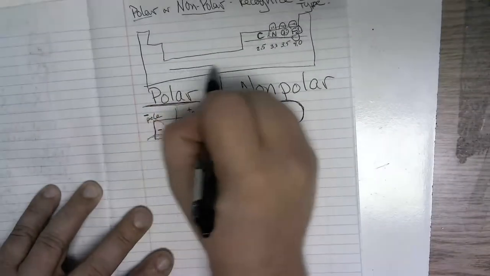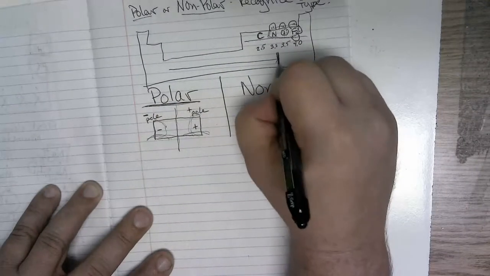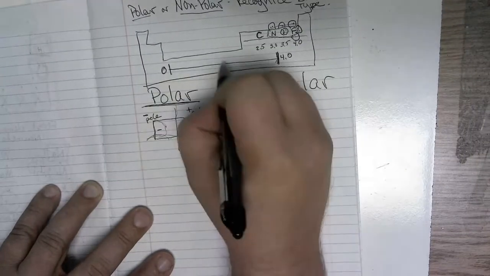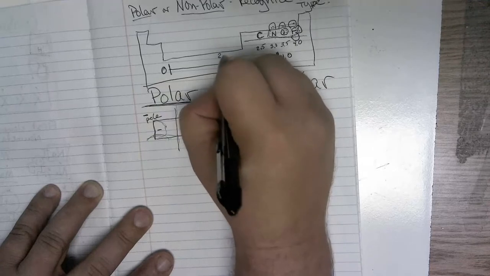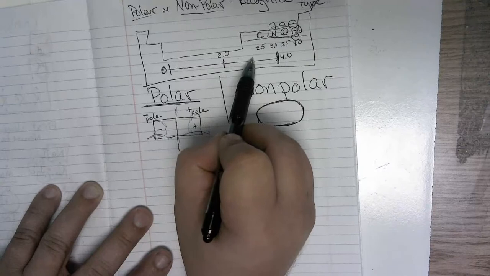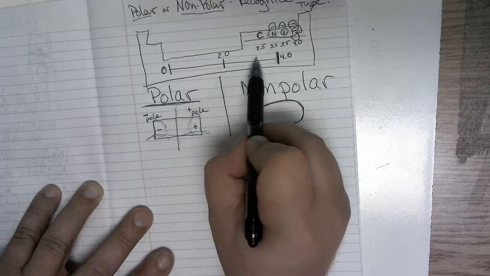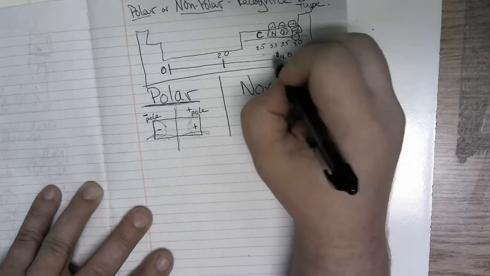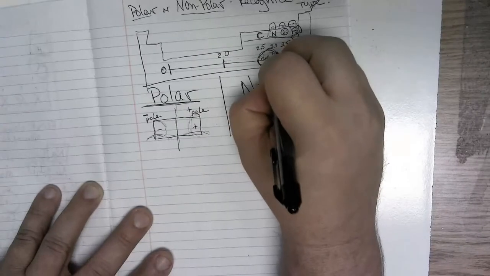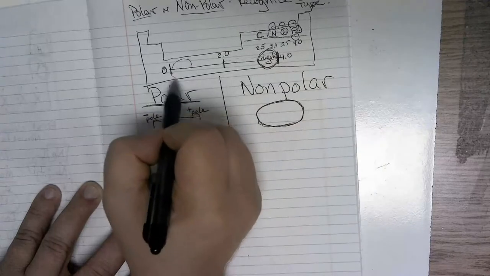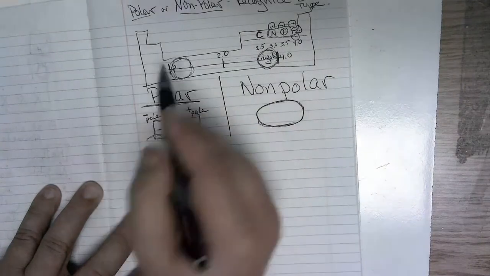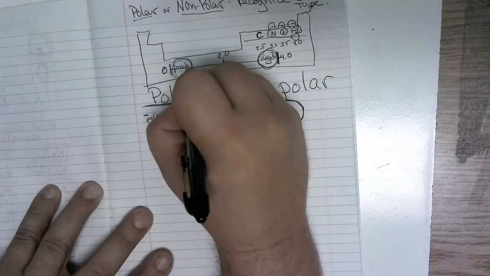Our electronegativity scale goes from a max of 4.0 down to a minimum of 0, and right in the middle is 2.0. The closer we get to 4.0, the more likely it is that we're going to get some negative. The closer we are to 0, the more likely we're going to have a positive.